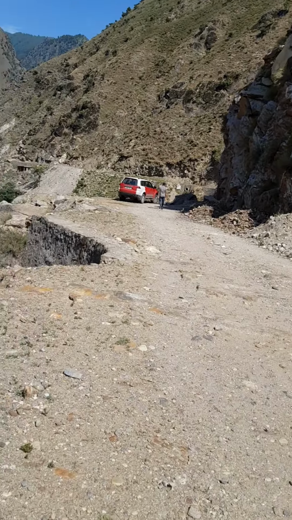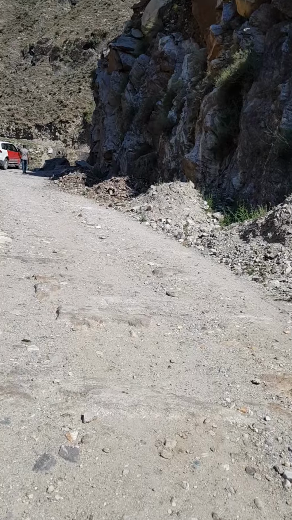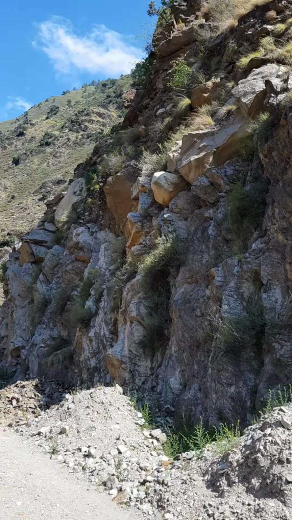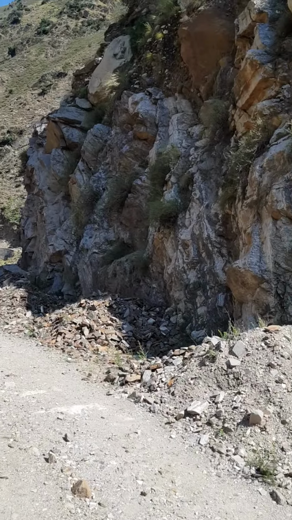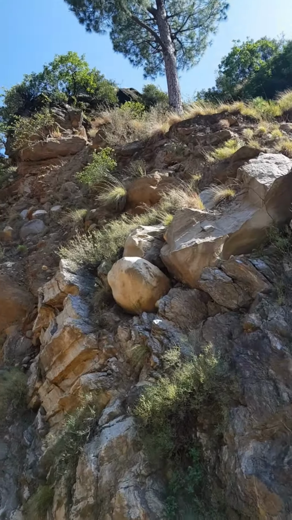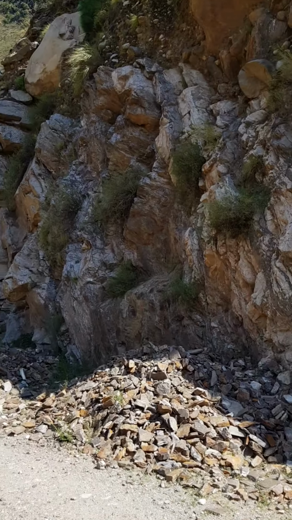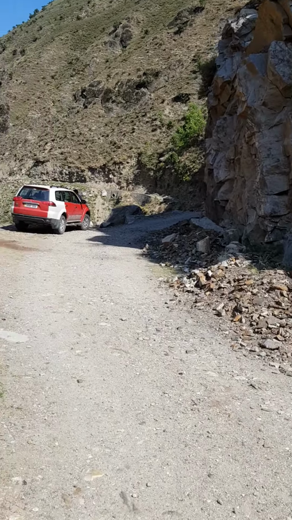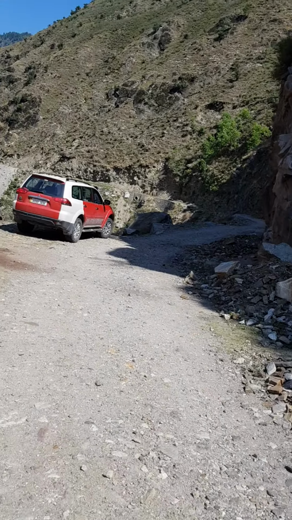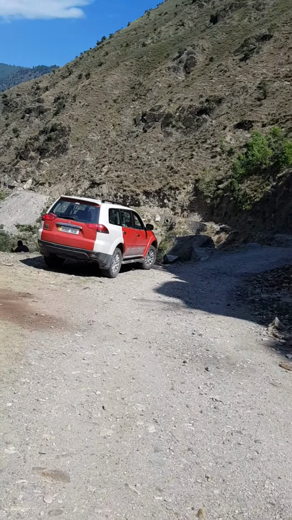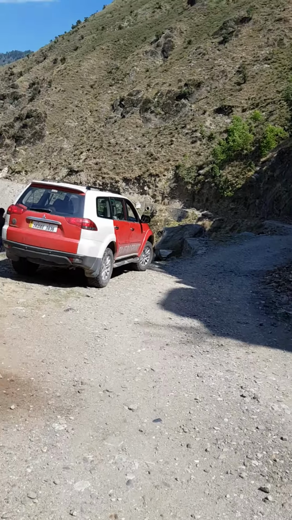And as per the design by the NHADCL, his portal location, if you see, is somewhere here near this SUV.